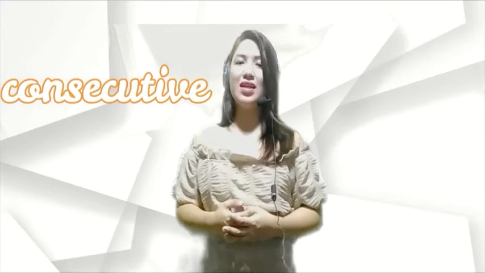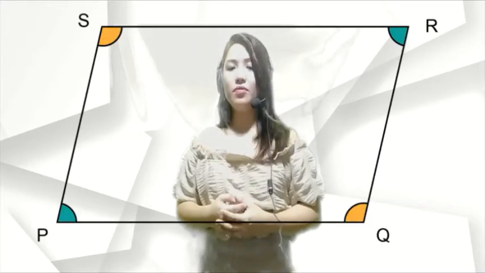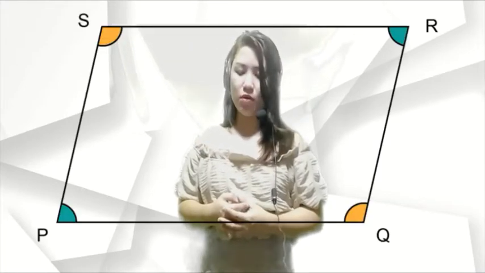Then the next term is consecutive, meaning one after the other. It doesn't matter where you start, as long as you don't skip vertices. In our figure SRQP, we can start with angle S and angle R, which are two consecutive angles, or angle R and angle Q, which are also two consecutive angles.